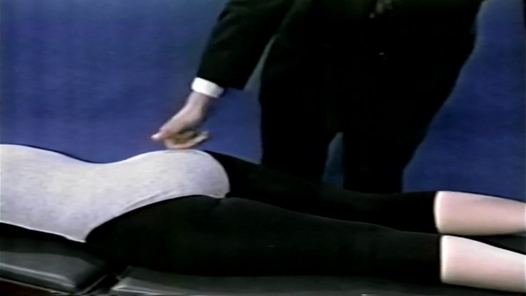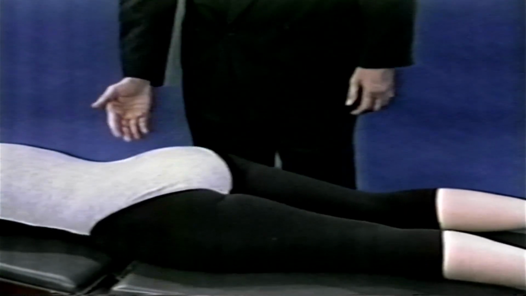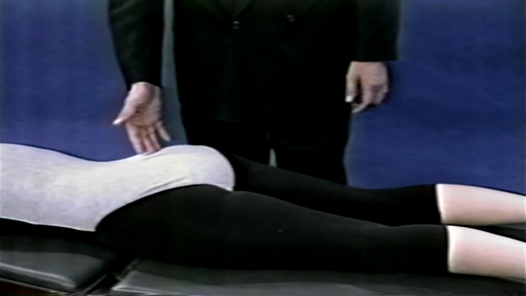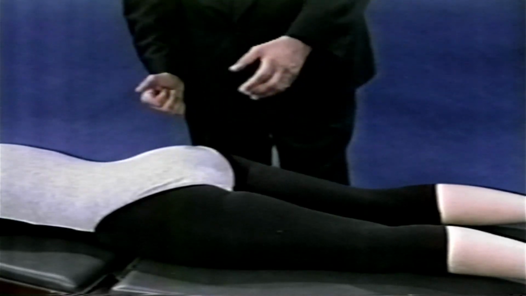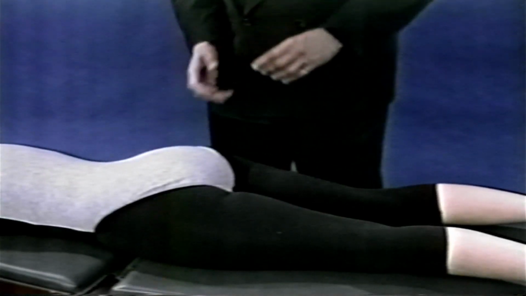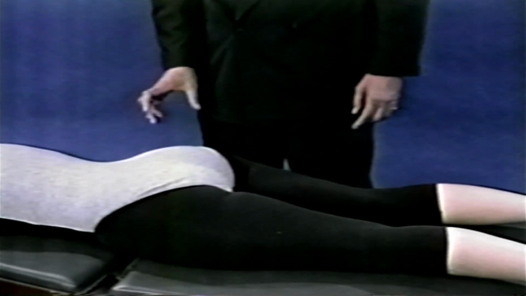Problems that the piriformis muscle could cause, the most common one would be posterior thigh pain or sciatica. And it's safe to get on the sciatic nerve if we have to. In this fashion, with the patient in motion, we can break scar tissue up very quickly and help the patient with sciatica by doing the piriformis technique.